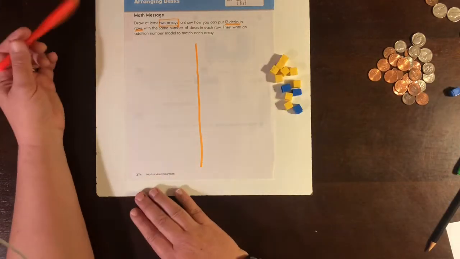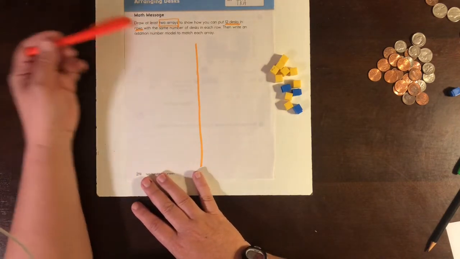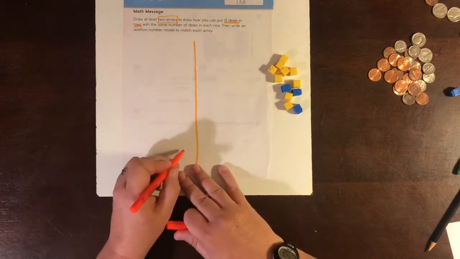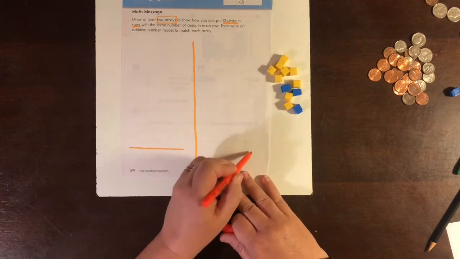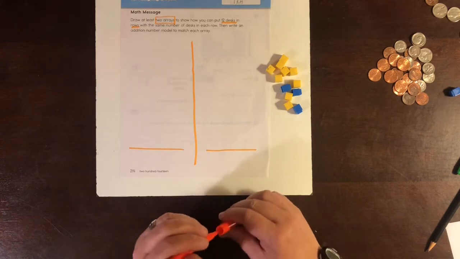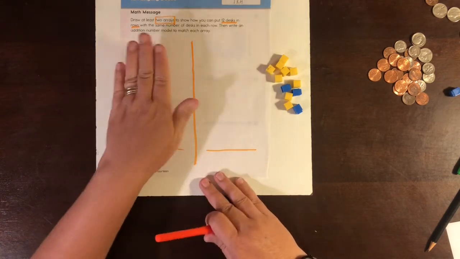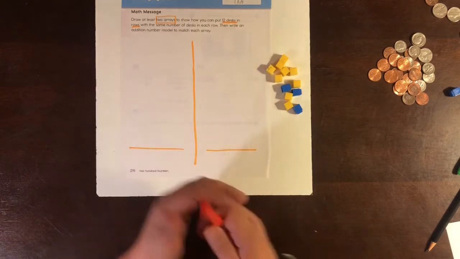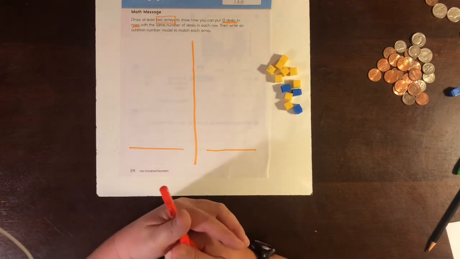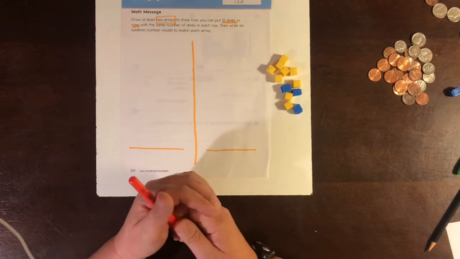All right, so 12 counters will help you. Draw a line down the middle of your page, and then at the bottom draw a line that's going to be your number model. If we set it up that way, you'll be able to do one array here and one array in the other column, and then that way we can check your work. So now pause the video and go build your arrays.